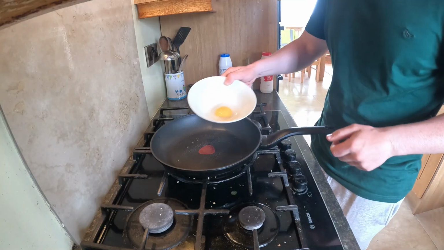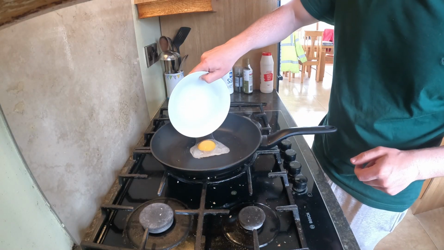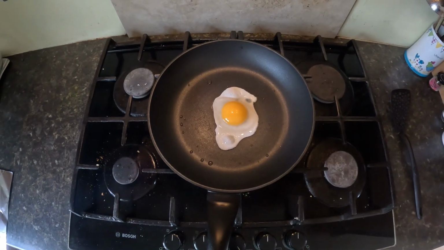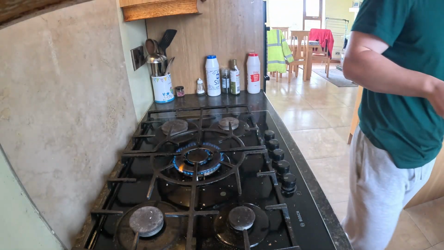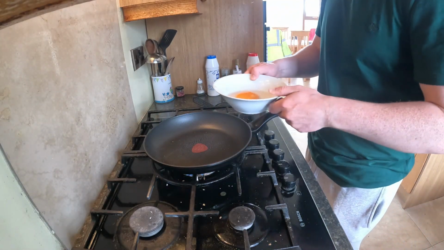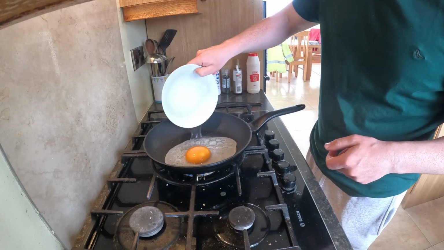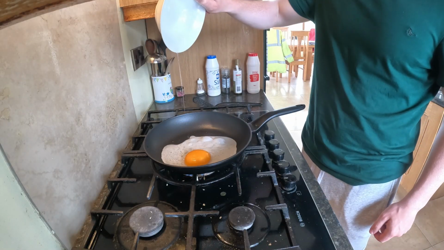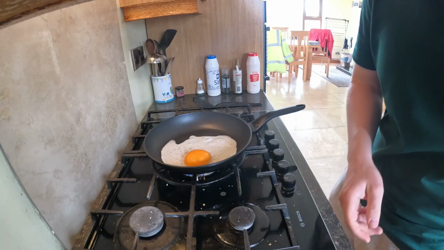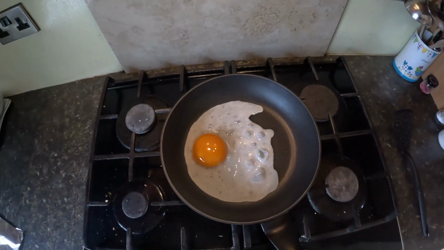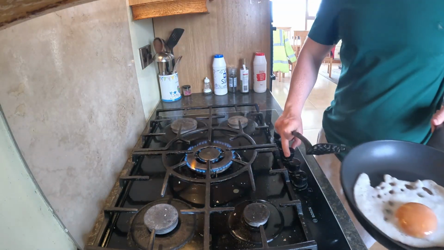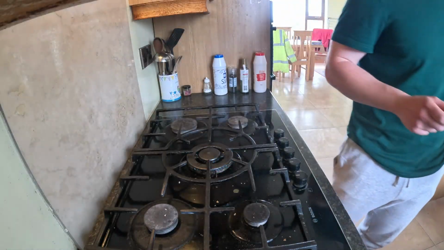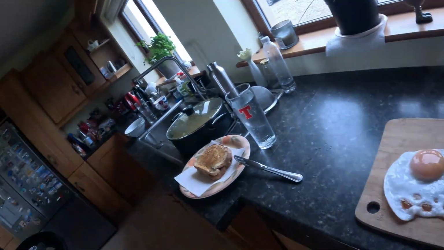So this is the duck egg now. And finally, the goose egg. Jeez, it nearly takes up the whole pan. Look at the size of this. Okay, so that's the 3 eggs cooked, and here's a little size comparison.